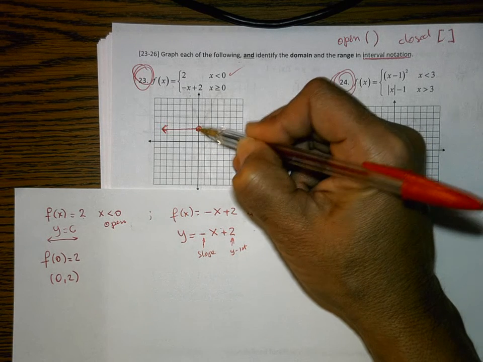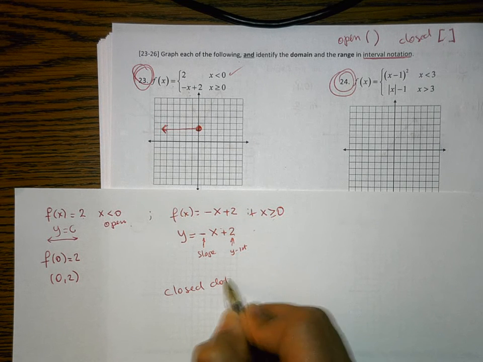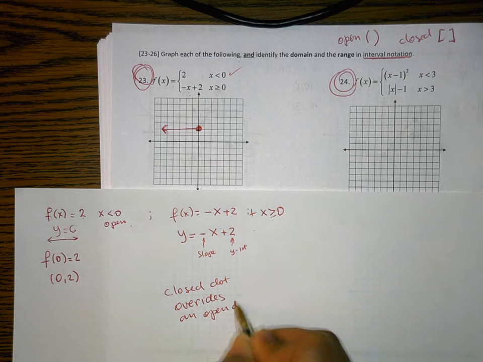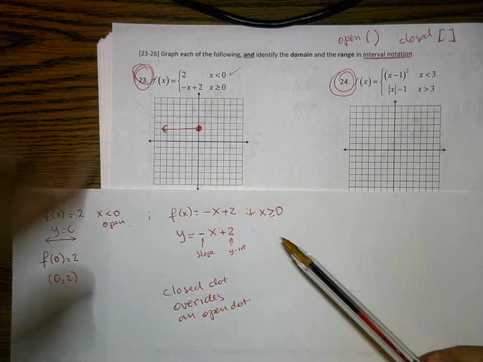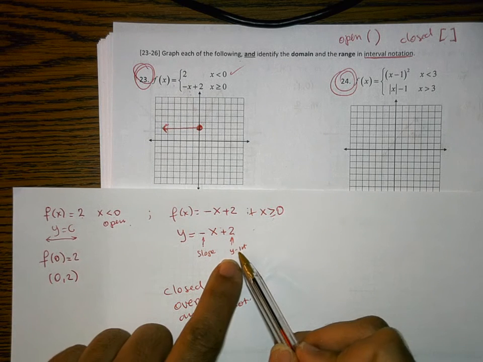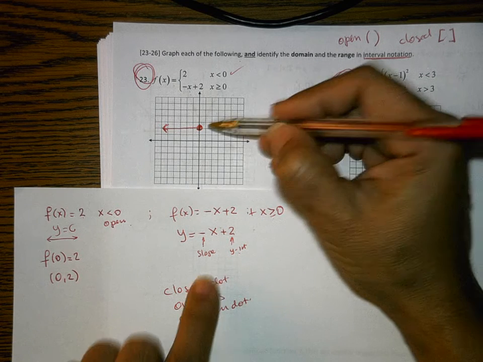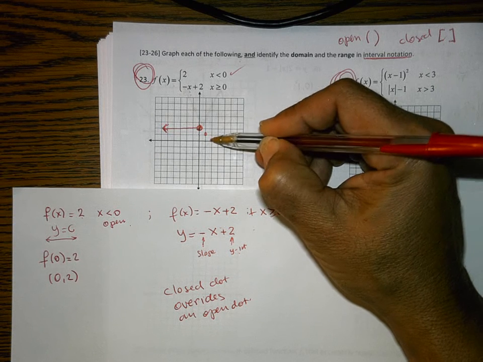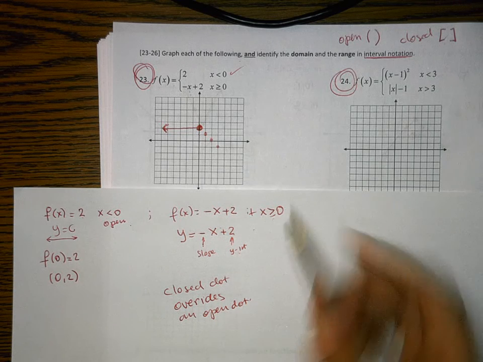And remember, I mentioned in class, a closed dot overrides an open. Okay, so a closed dot overrides an open. We had it open at first, but then I came in and I put a closed one on top. So it overrides. There's my y-intercept, and the slope is drop 1, run 1. So from here on my graph, I drop 1, run 1, drop 1, run 1, and drop 1, run 1 forever here, going for any x values that are greater than 0. So our graph looks like this.